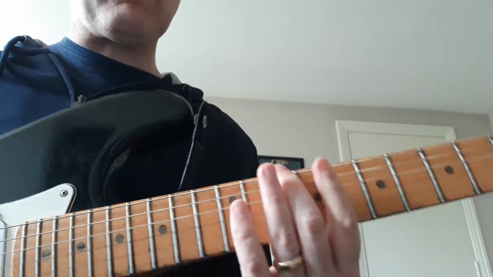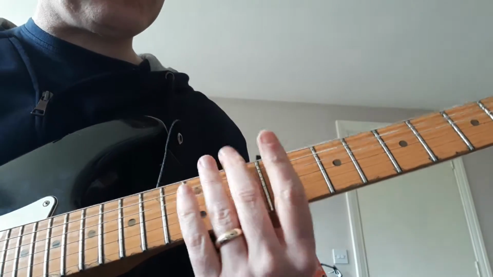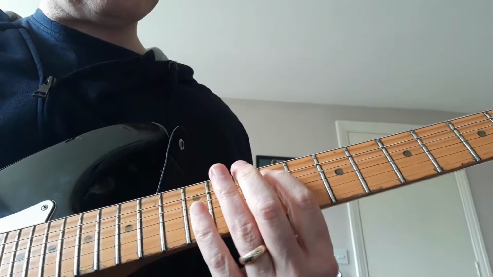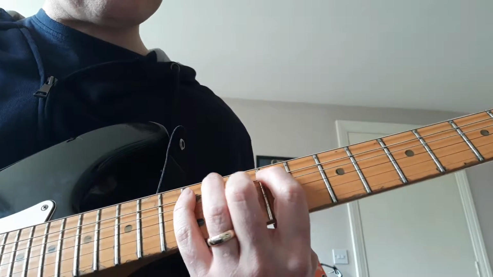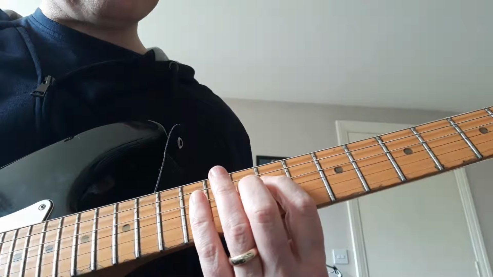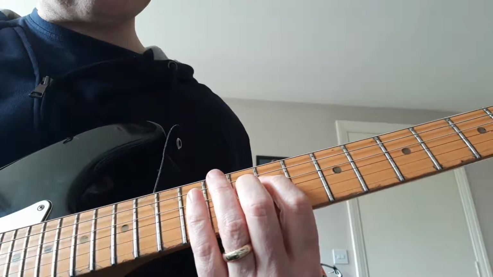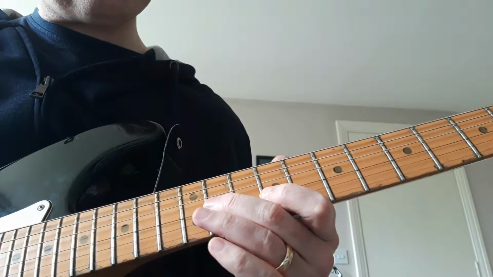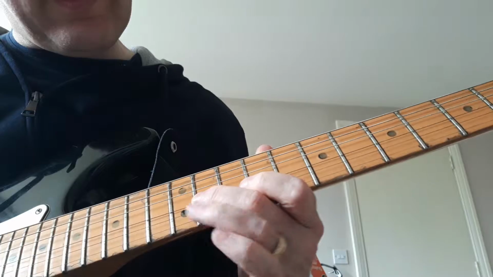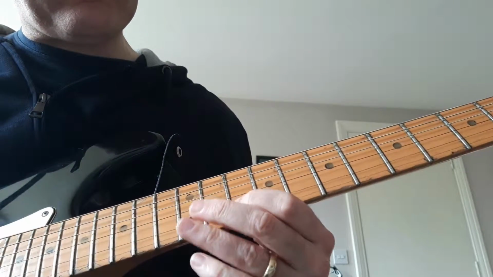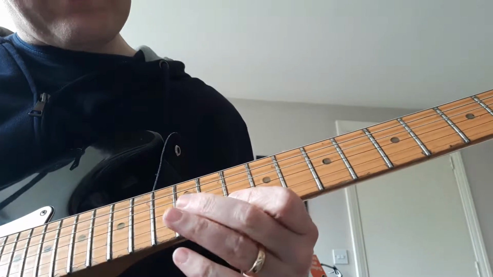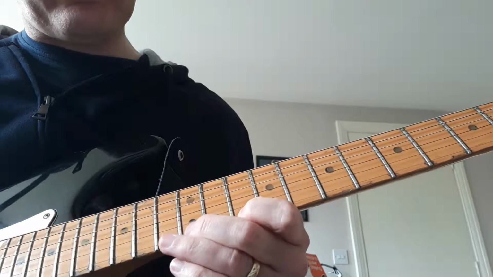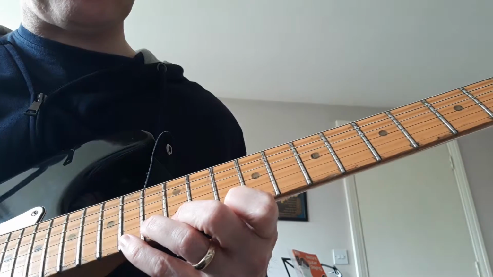So in terms of frets, in this position we're talking 10, 12, 9, 10, 12, 9, 10, 12, 9, 11, 12, 10, 12, 13, 10, 12, and if we wanted to extend we could go to 14.